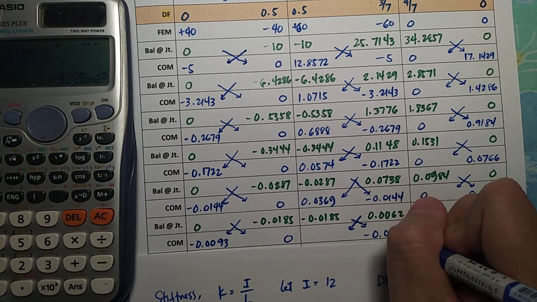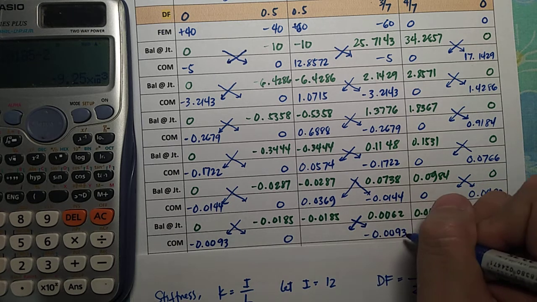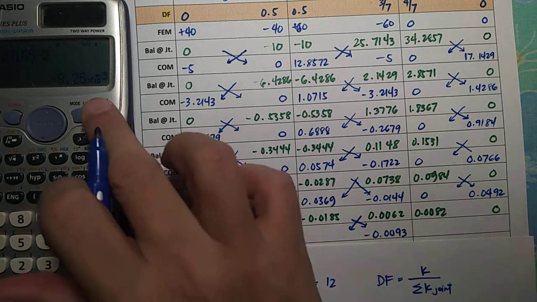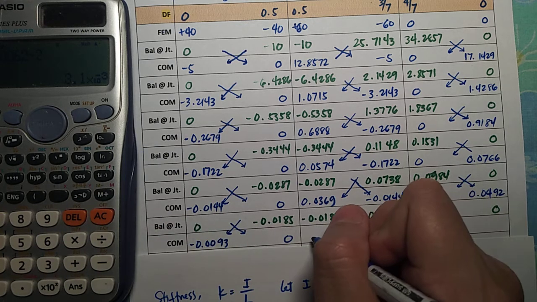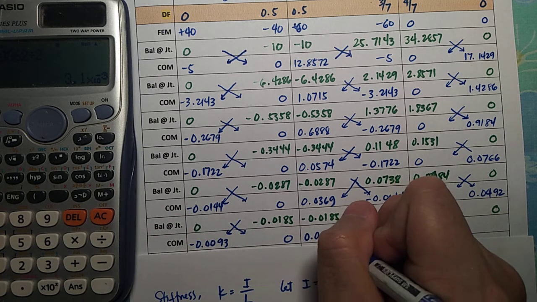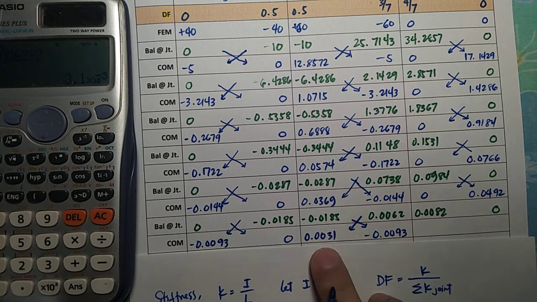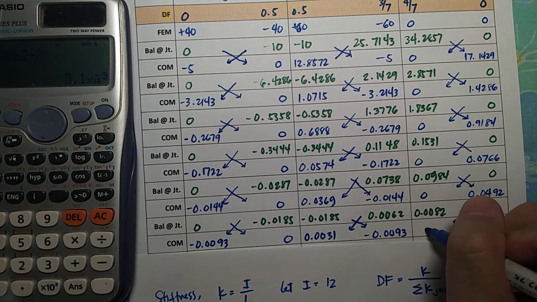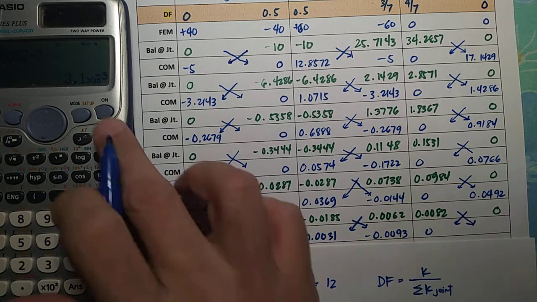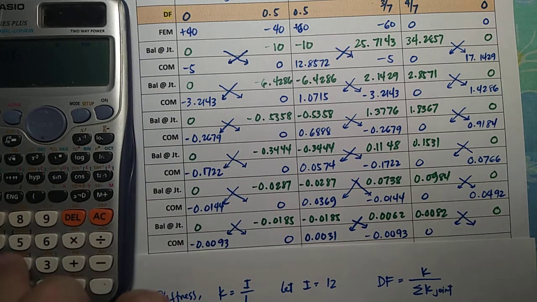Negative 0.0093. Okay, how about this one? 0.0062 divided by 2. So that's 0.0031. Okay, then on this side, 0. 0.0082 divided by 2.